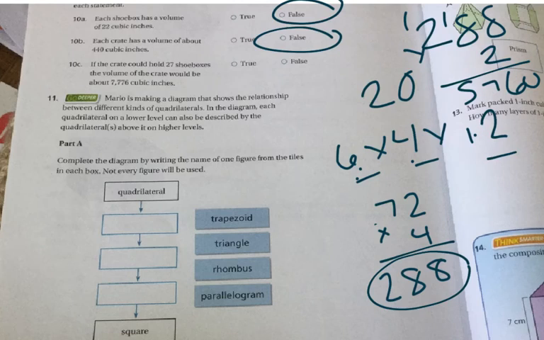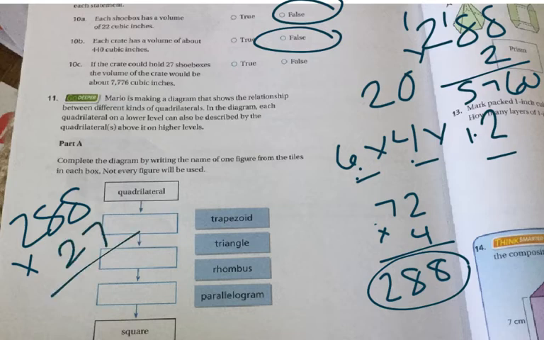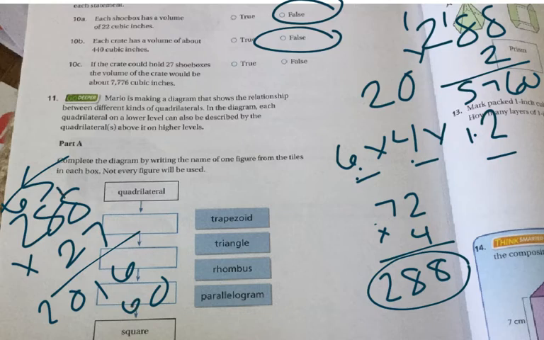And if the crate could hold 27 boxes, the volume would be 7,776. So let's just do 288 times 27. 7 times 8 is 56. 57, 58, 59, 60, 61. 7 times 2 is 14, plus 6 would be 20. Put a 0, cross those out. 2 times 8 is 16, plus 1 is 17. 2 times 2 plus 1 is 5,000. So when I add that up, I get 7,776. So that is true.